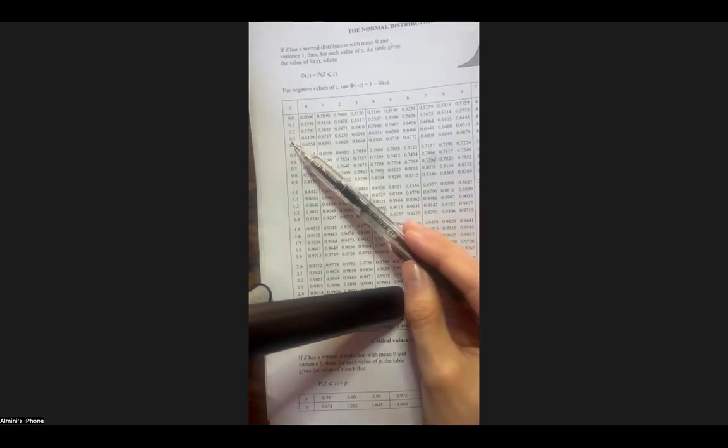So let me show you again how this little formula sheet works. 0.3548.